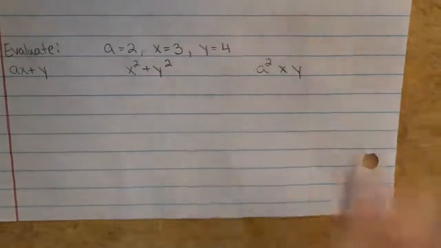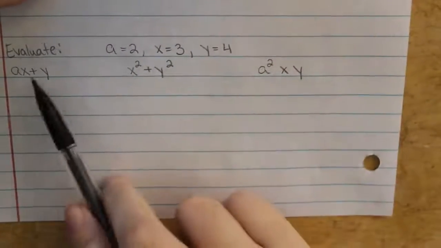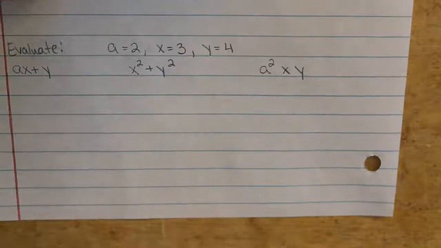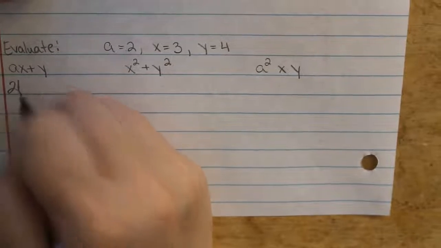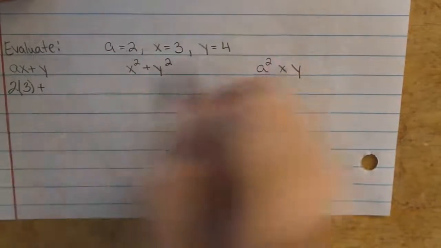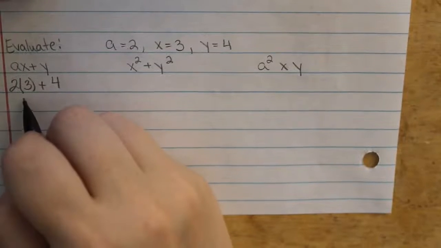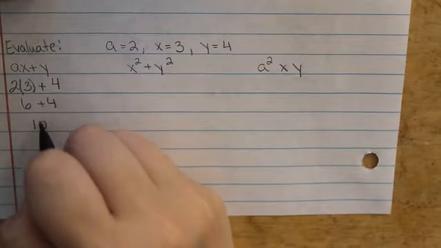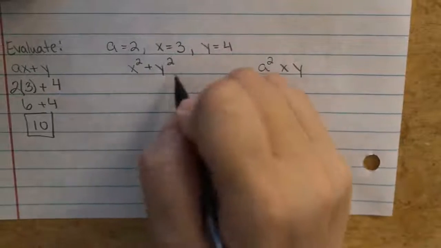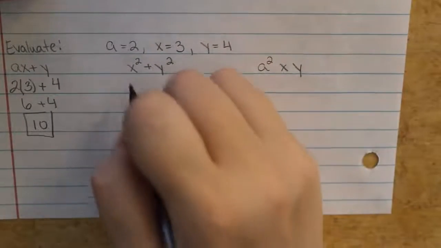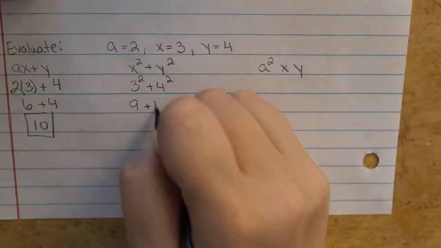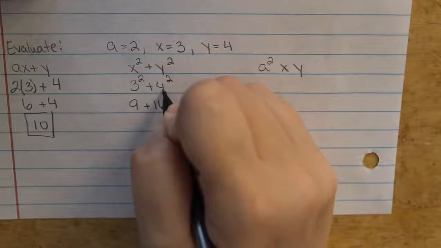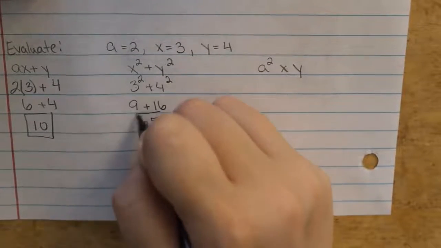I also wanted to take this time to cover some evaluate problems. So these are going to go pretty quick. I have a couple problems written here, and I have what a equals, what x equals, and what y equals. So what I'm going to do is plug these in. So a is 2, x is 3, and y is 4. So I've got 2 times 3 is 6 plus 4, which gives me 10. Okay, if I move over here, I've just got x and y, so I don't need to worry about the a. I've got 3 squared plus 4 squared. 9 plus 16, because it's 3 times 3 plus 4 times 4, which gives me 25.